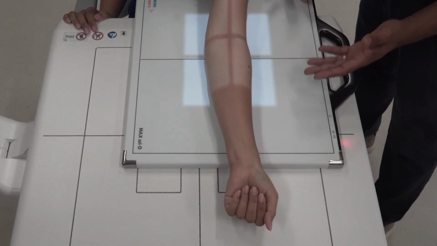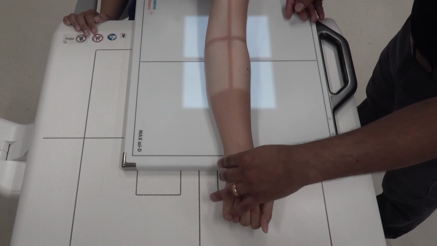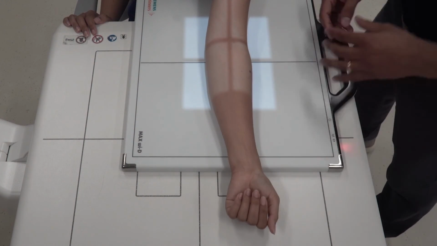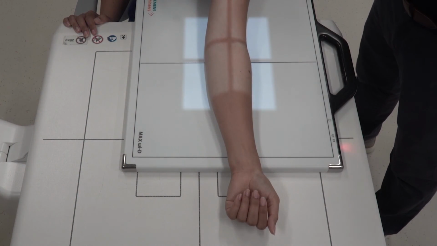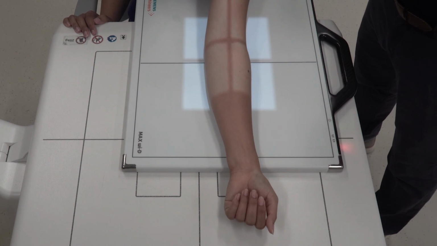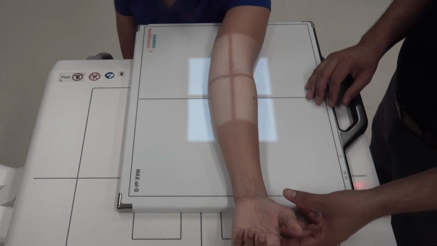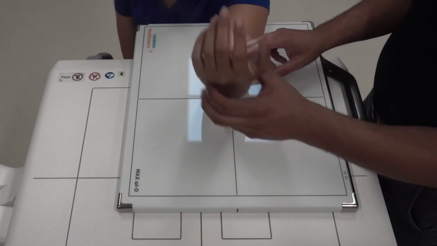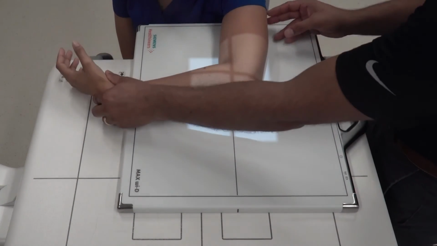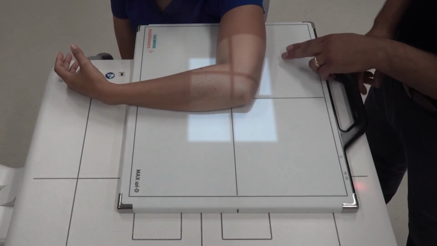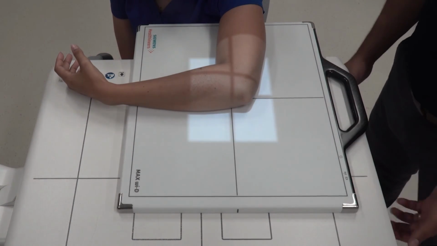So once the elbow is fully extended, you want to supinate the wrist slightly, and that gets the ulna and the radius slightly separated. Going from an AP position to a lateral position, you want to flex the elbow 90 degrees. Ensure that the humerus and forearm are all in the same plane.